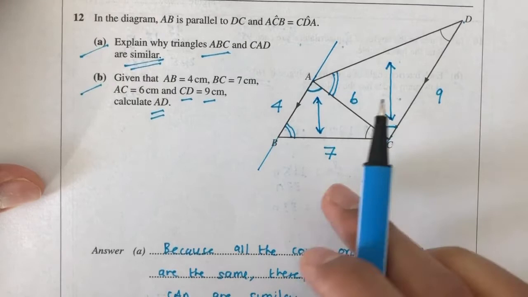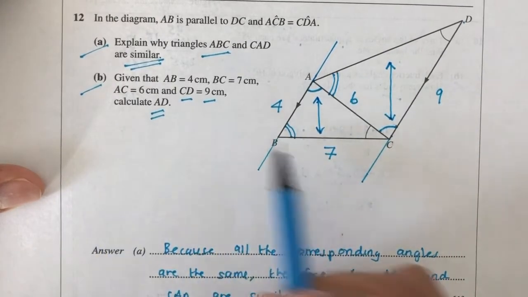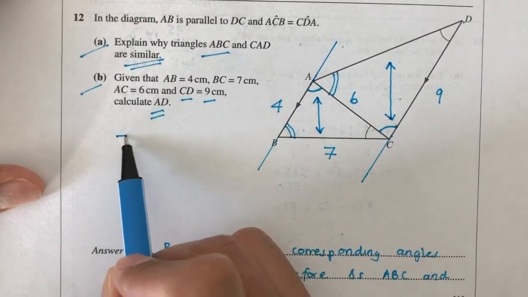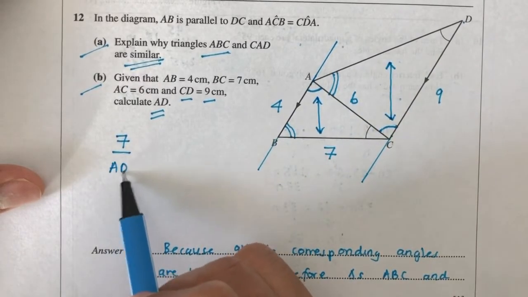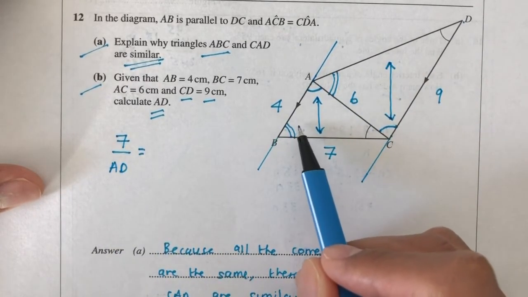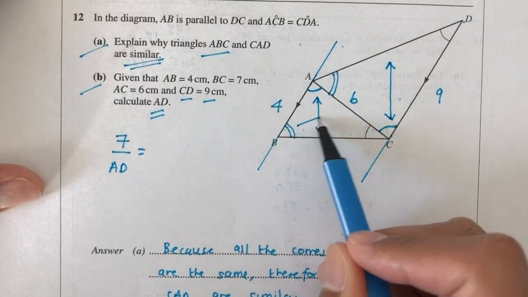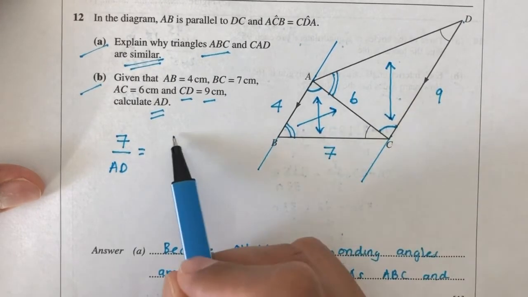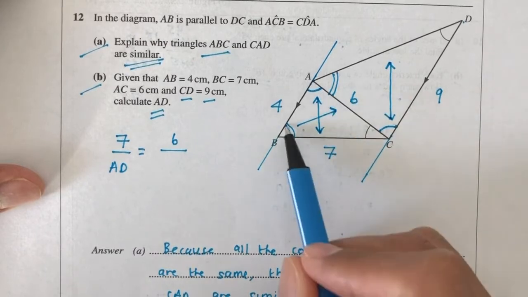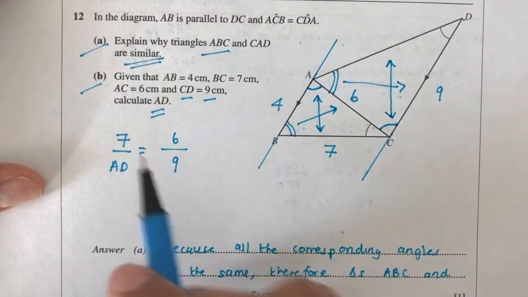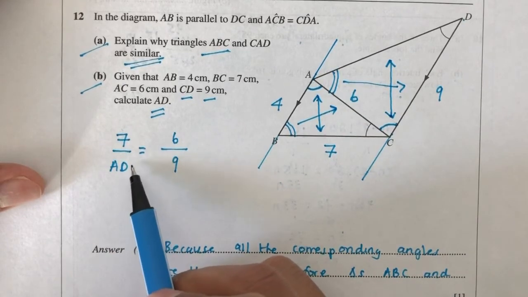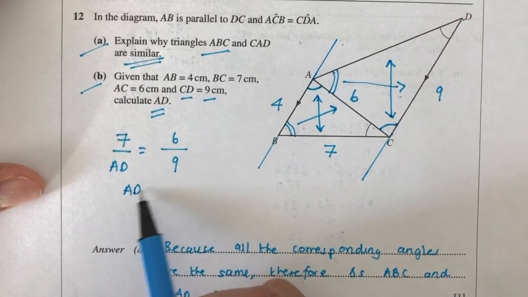So pretty easy. By similarity, we can solve this. So we take 7 over AD is equal to, so this one has a corresponding side of 6, so 6 over this one, same as this one, over 9. So we solve, we find AD, so cross multiply, we send AD over here.